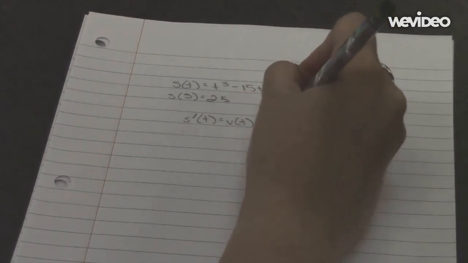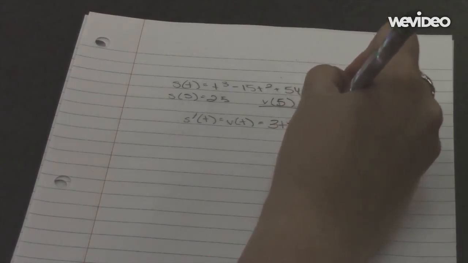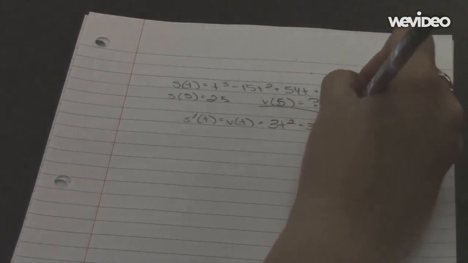So s prime of t equals v of t, which equals 3t squared minus 30t plus 54.